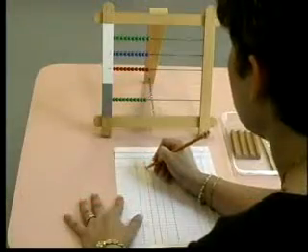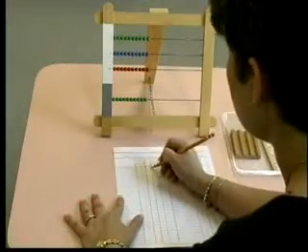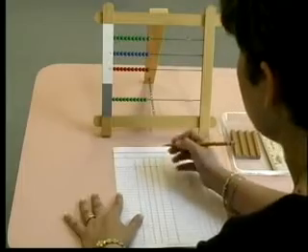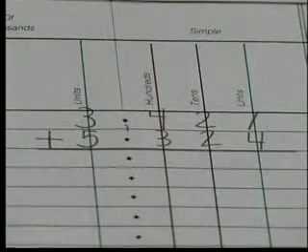The small bead frame provides an abacus-like tool for doing math. Here, the teacher has chosen to add 3,421 and 5,324. She writes out the equation and begins adding the beads, starting with the units.